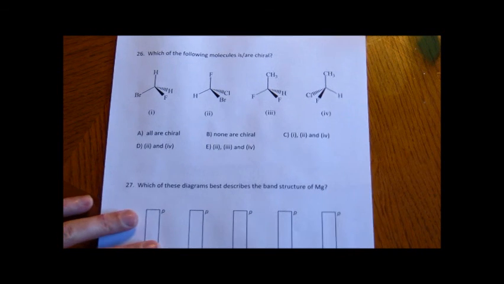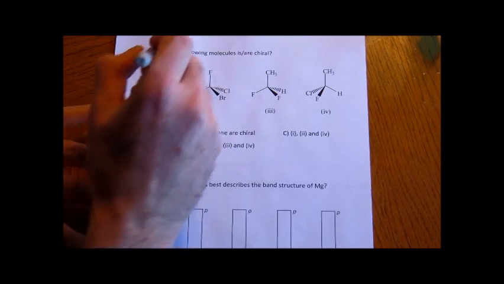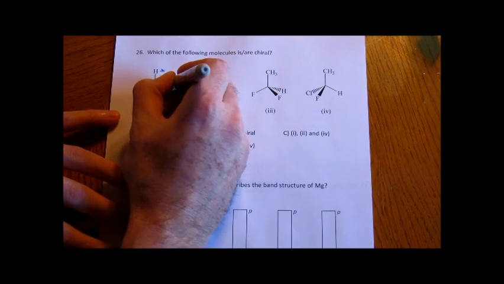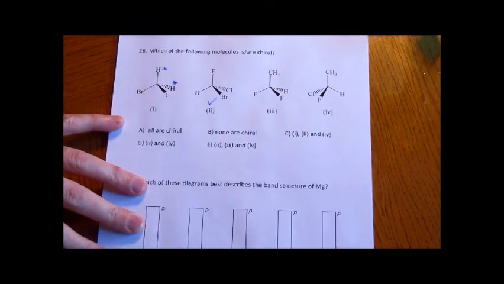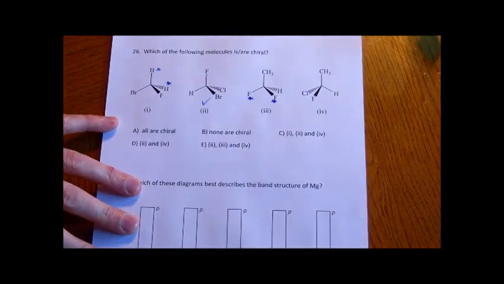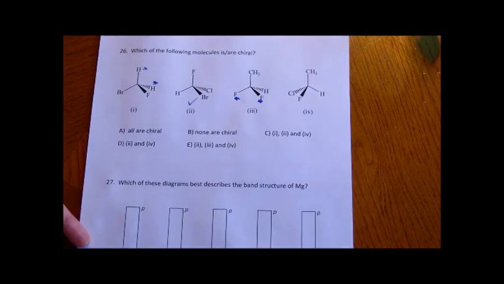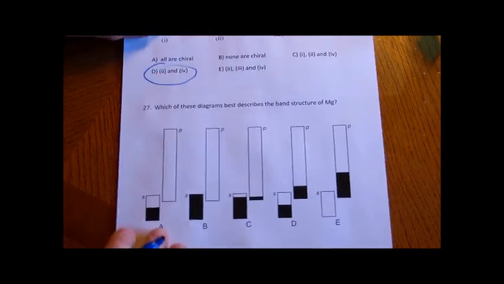Which of the following molecules is or are chiral? So what you're looking for is molecules in which all 4 atoms around the central atom are different. And if you look at this case, we have 2 hydrogens here, so that can't be chiral. This one is chiral because all 4 are different. This one has 2 fluorine atoms, so that's not chiral. And the last one has 4 different groups around. So the only answer that's correct is D, 2 and 4.